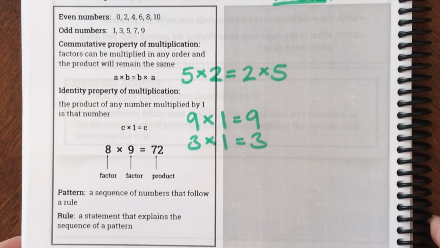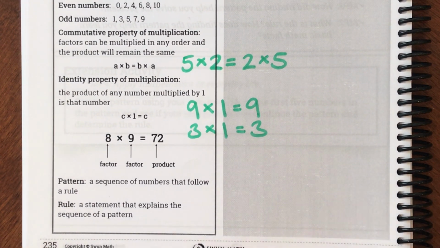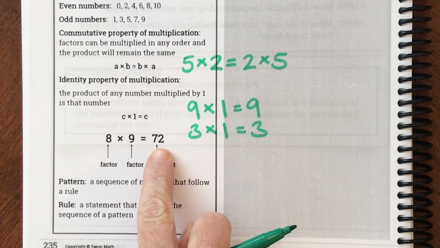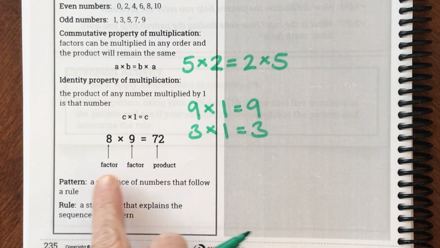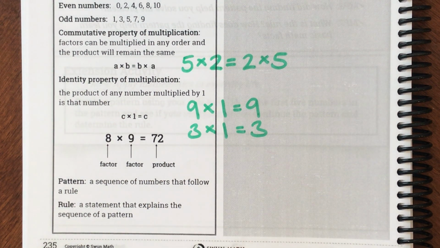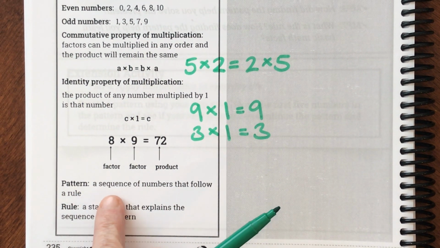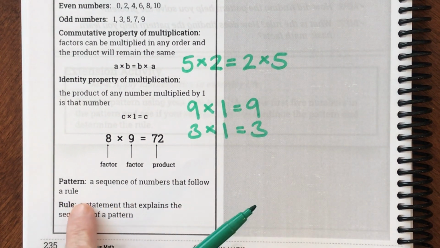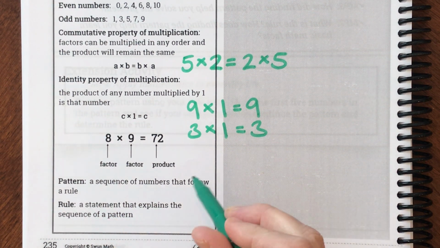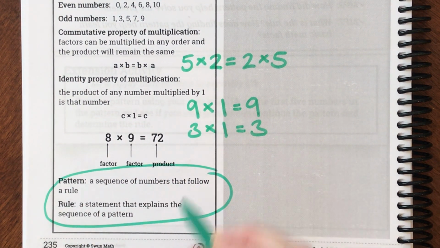Okay, and then they're also reminding us about some multiplication terms. The two numbers that you multiply are called factors, and your answer is called a product. So factor times factor equals product. Then we have a pattern, which is a sequence of numbers that follow a rule. And then a rule is a statement that explains the sequence of the pattern. So these two go together. Your pattern and rule go together.